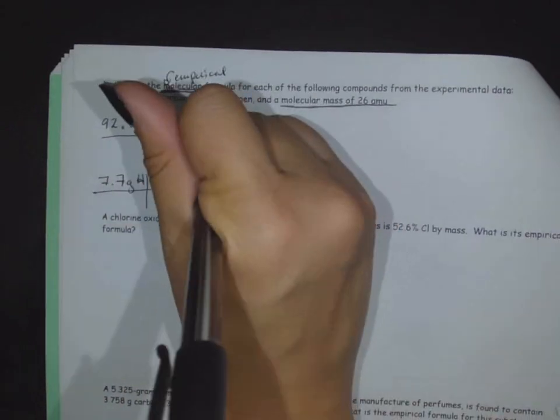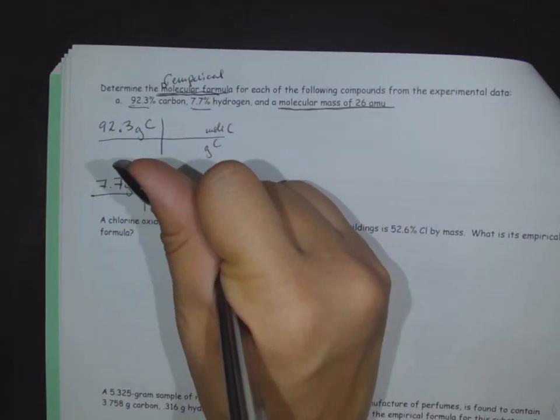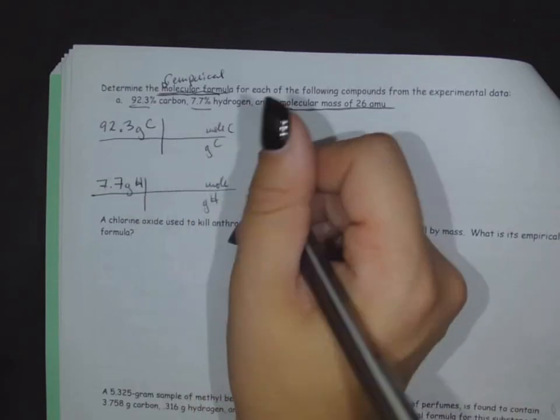And I'm going to go grams of carbon to moles of carbon and grams of hydrogen to moles of hydrogen.